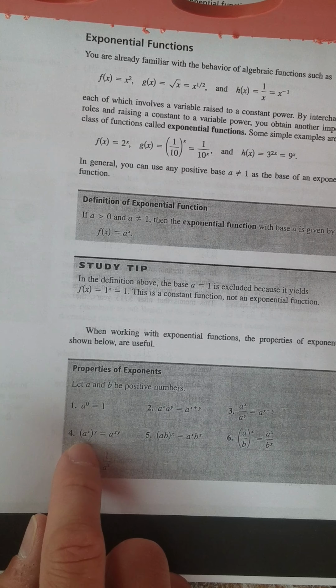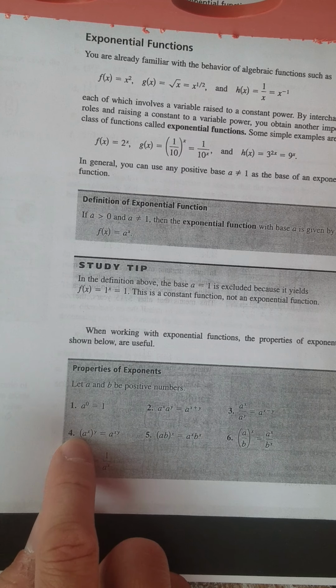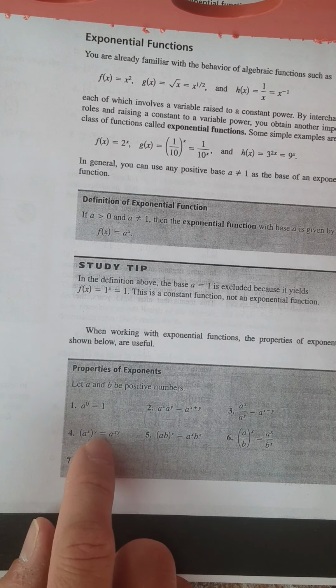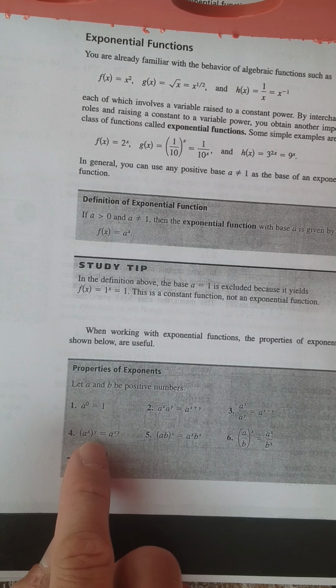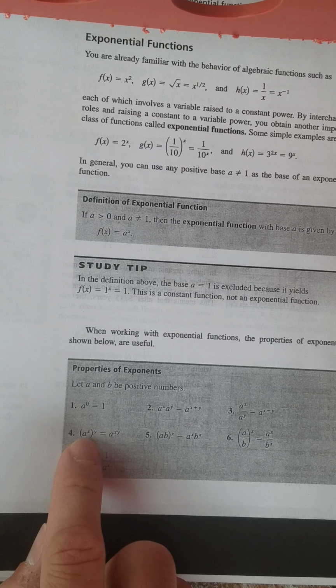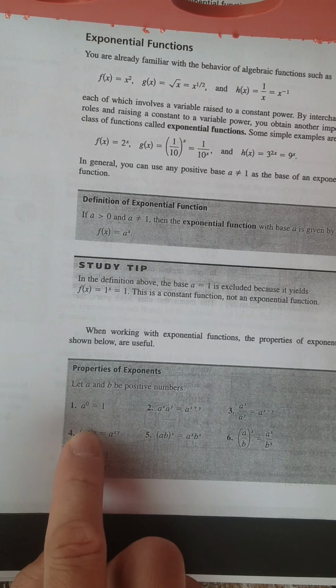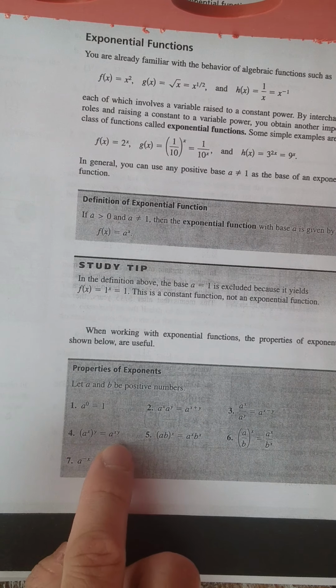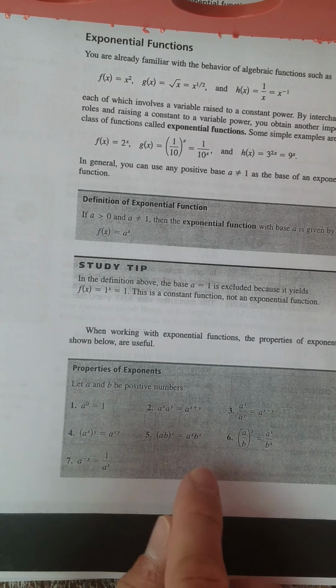Then we get into powers of powers. This is a to the x to the y. Basically, all you do when you see powers outside of powers in parentheses is you distribute. You distribute the x and the outer exponent to the inner exponents, and you multiply them together. So it becomes a to the x times y.